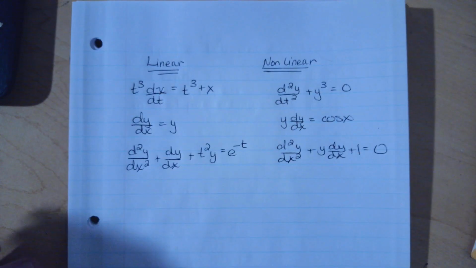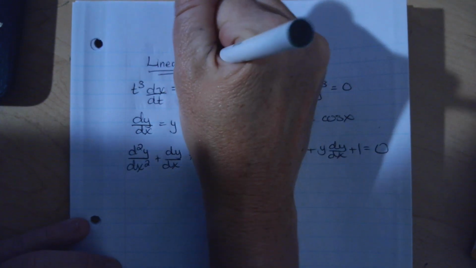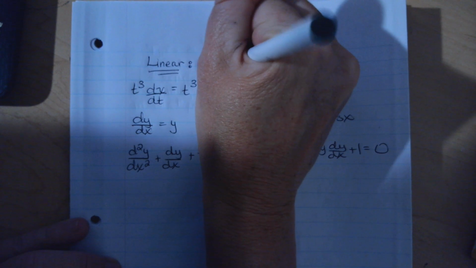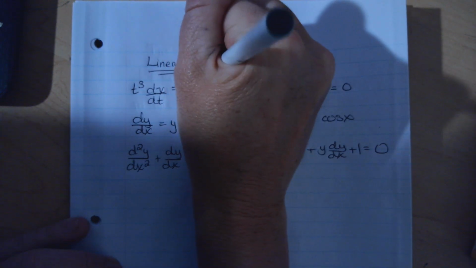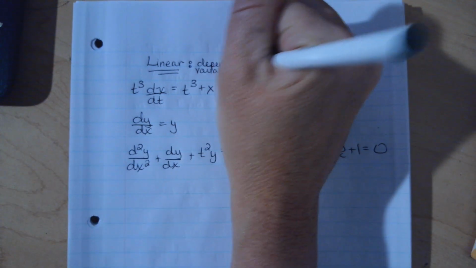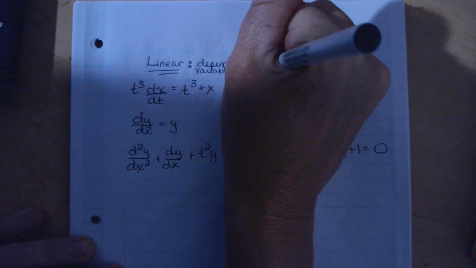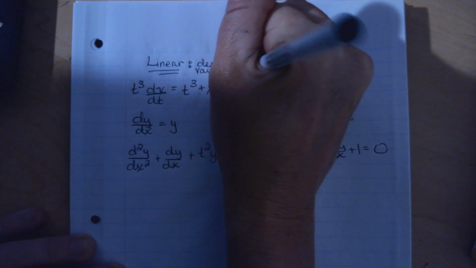Okay, and so what's the difference of these? In all the linear ones, you're going to see the dependent variable appears in first power only.